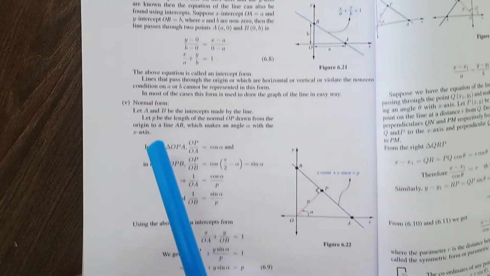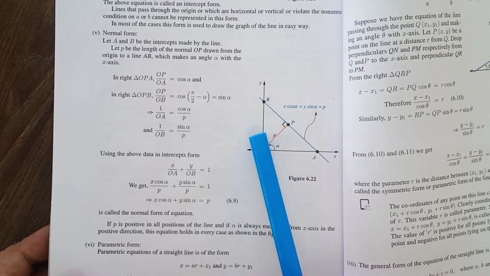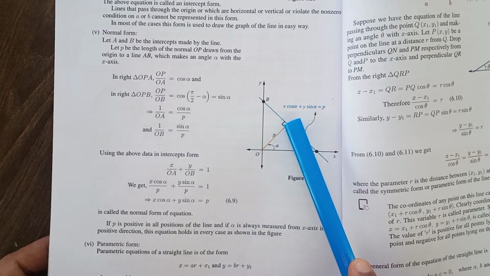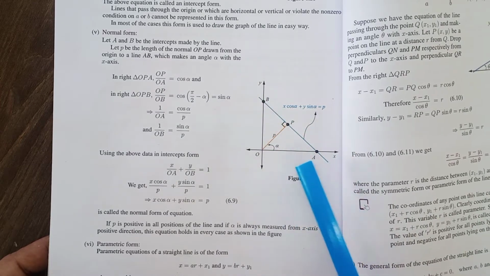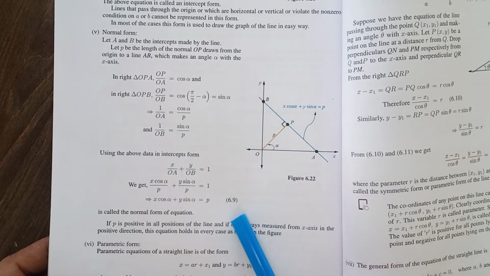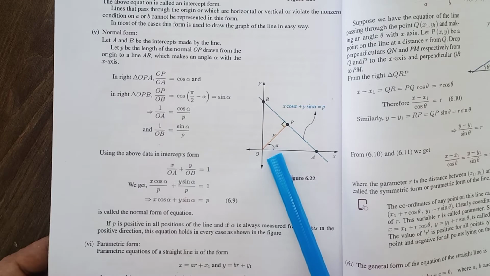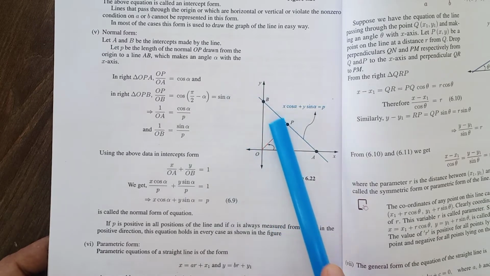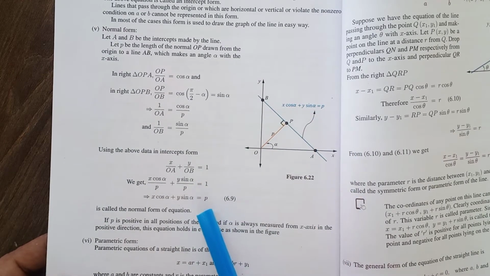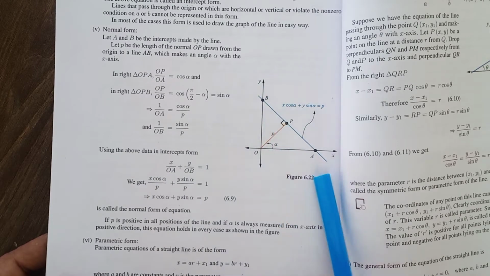Next one is normal form. Look at the line. It has an x-intercept as well as a y-intercept. And from the origin, there is a perpendicular line to the straight line AB, whose distance from O to P is small p. That line OP makes an angle alpha with the x-axis. If so, the equation of the line AB is x cos alpha plus y sin alpha equal to p. This is new to you. Normal form of a straight line.